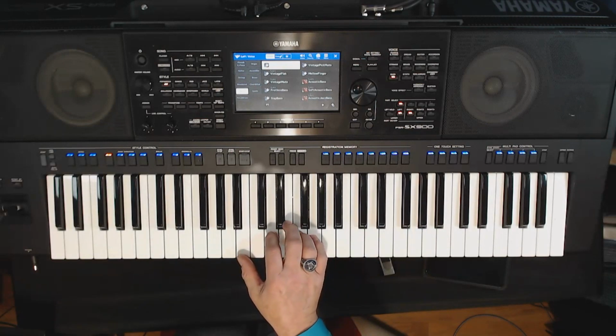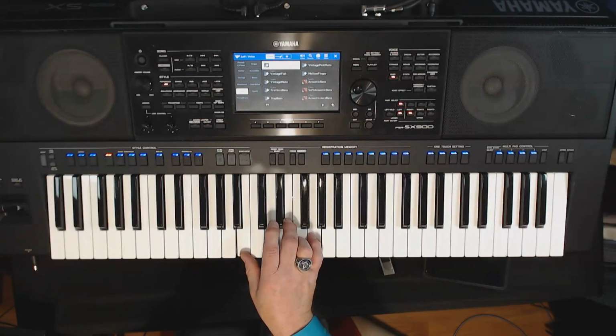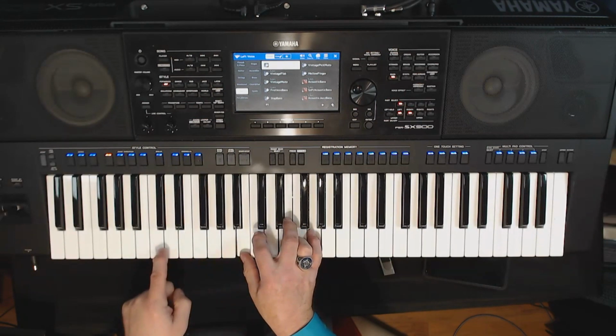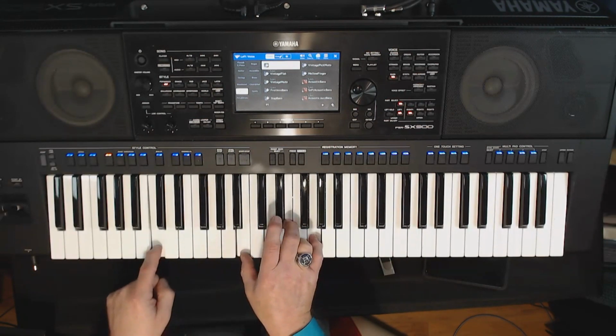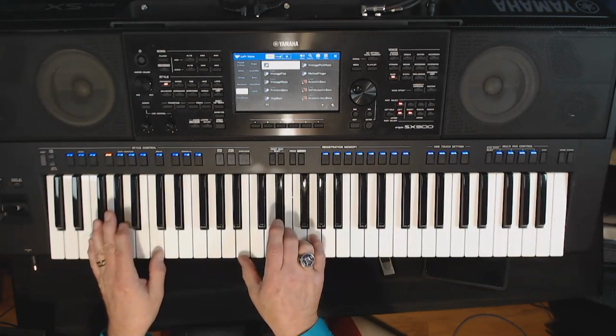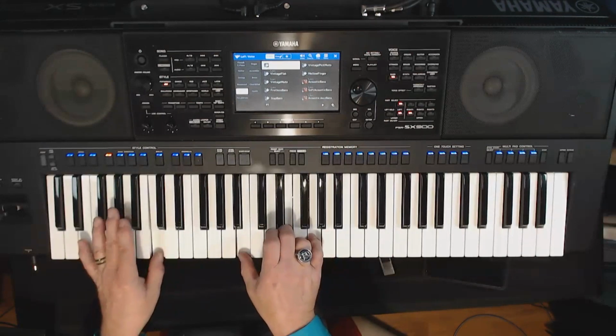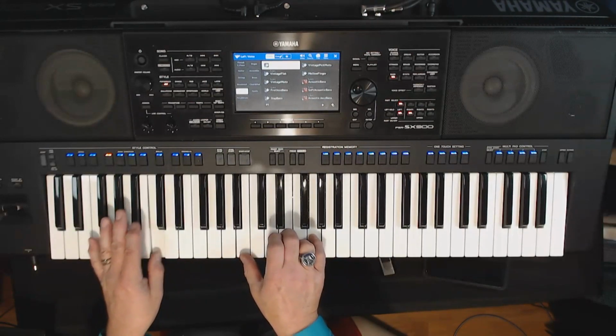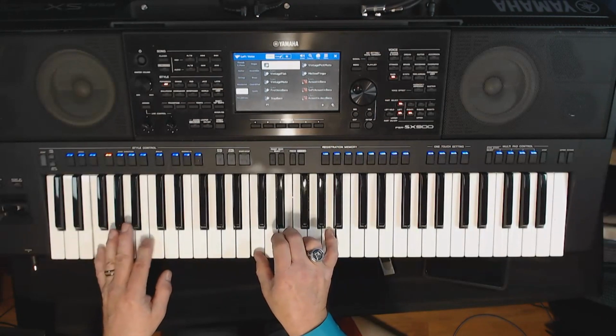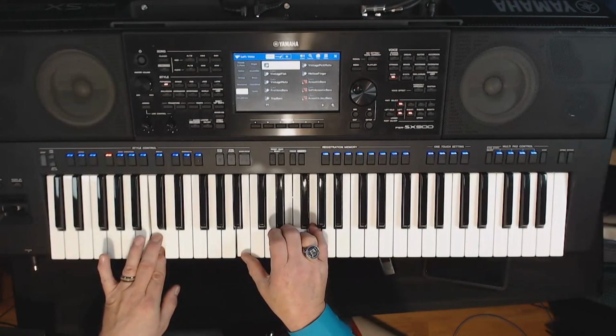So I'm going to play the B, which is the major 7th, and the E and the G, and instead of playing the C here, I've got it in my root. So that's kind of a nice sound.